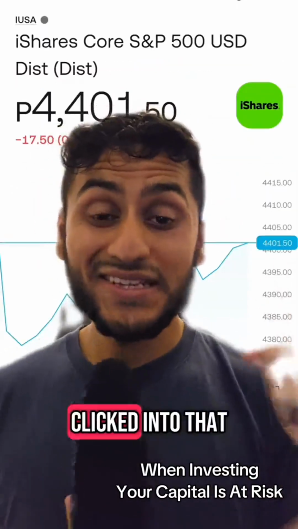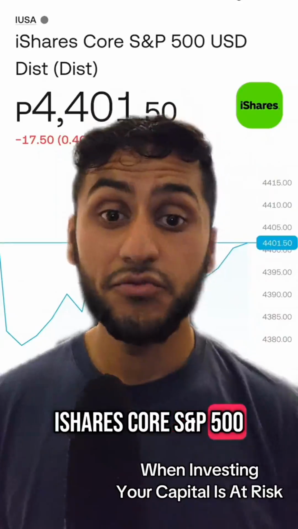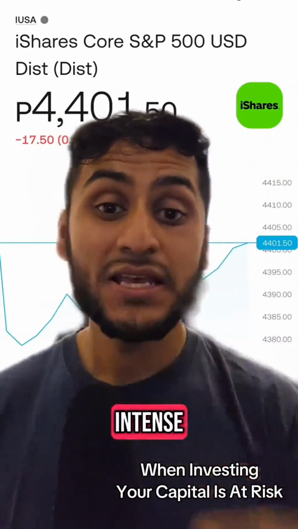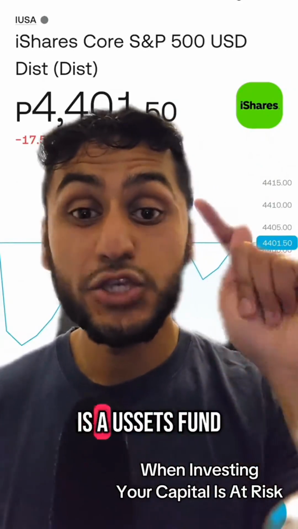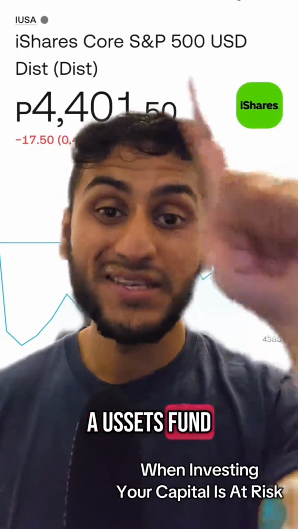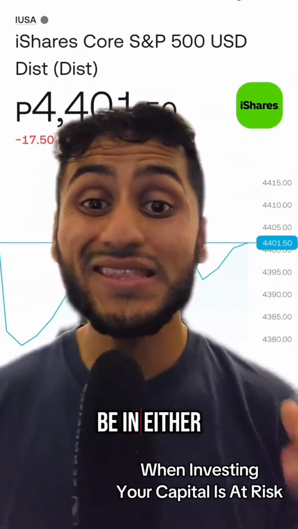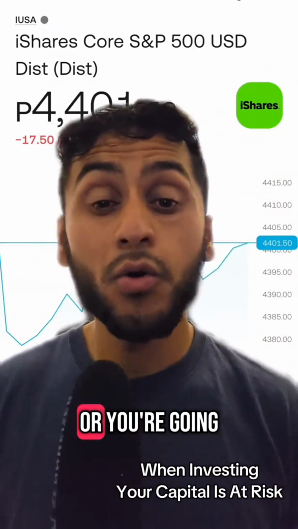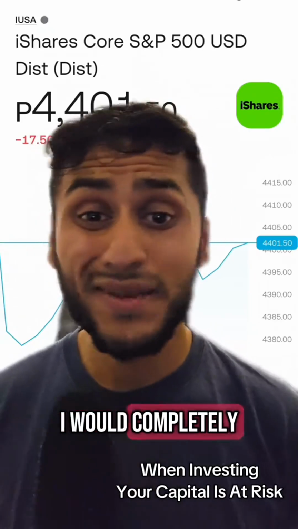So once we have clicked into that, we can see the current fund's name. That's called the iShares Core S&P 500. This one's actually in pence. So if you are a UK investor, two things you have to note is that it is a UCITS fund. This is actually a UCITS fund, but it's not actually labeled here. And the second thing is you want it to be in either pounds or pence, or you're going to have to pay an extra foreign exchange fee every time you buy. I would completely avoid that.